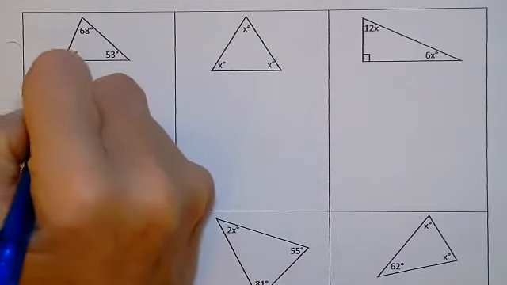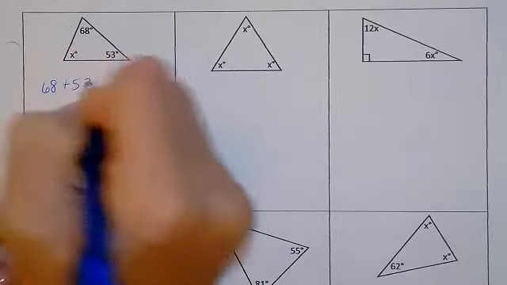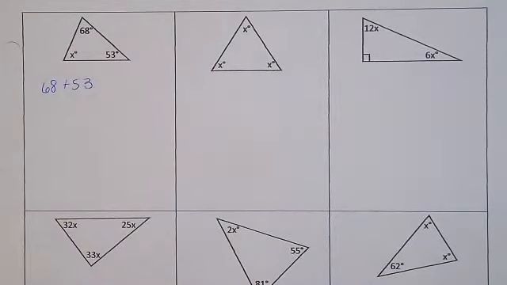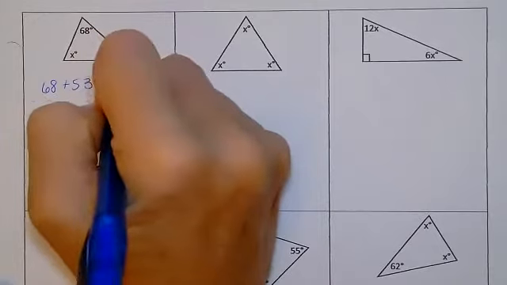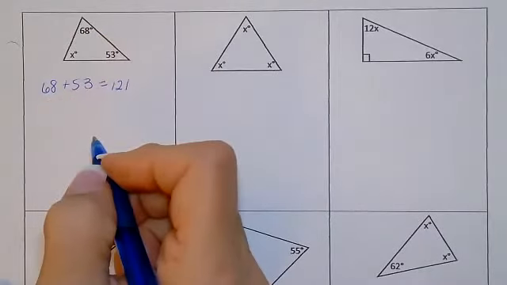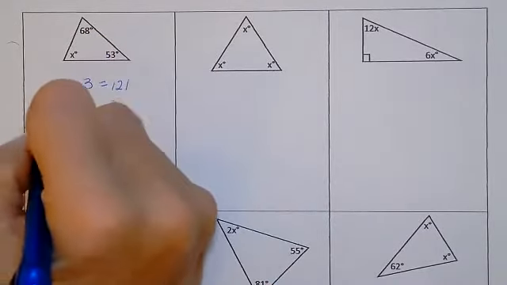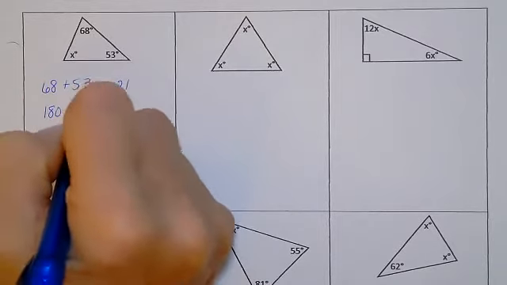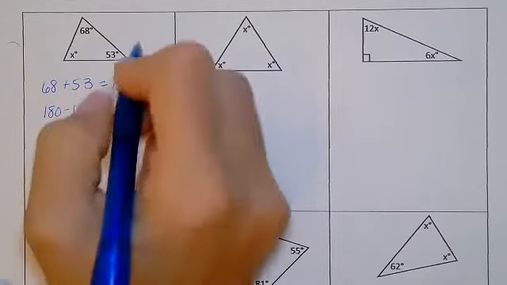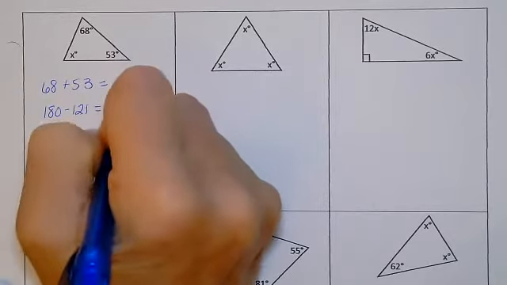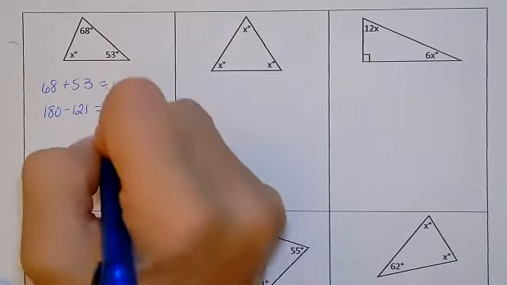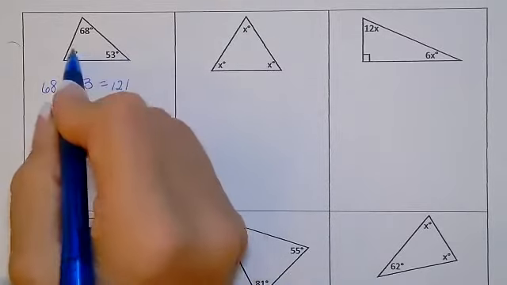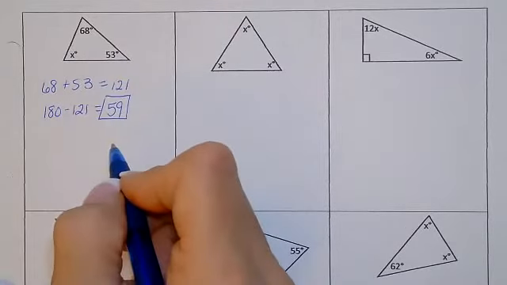So 68 plus 53 gives me 121. And then I'm going to subtract that from 180. And I get 59. So my missing angle is 59 degrees.